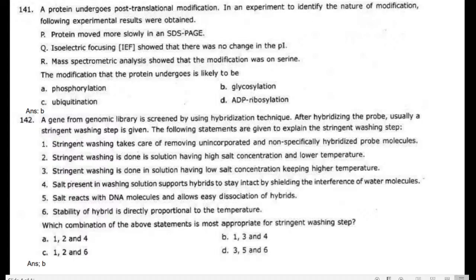Stringency denotes the degree of homology between the probe and the filter-bound nucleic acid. The higher the stringency, the more exactly the single stranded DNA binds to the cDNA. Sometimes the alternative nucleotides are not available, which means no stringency is available.